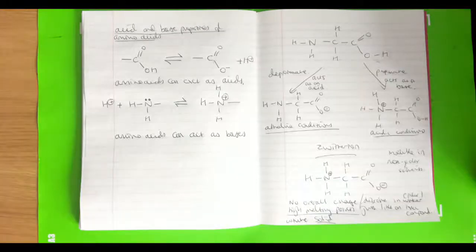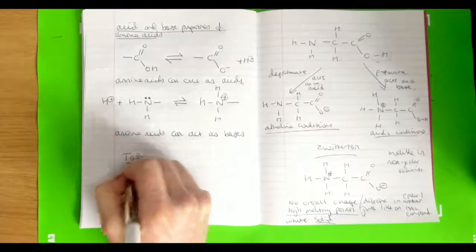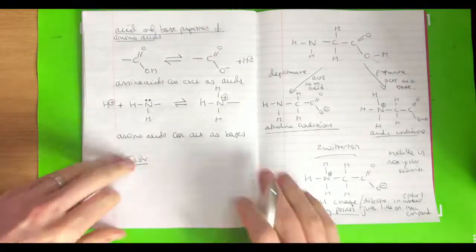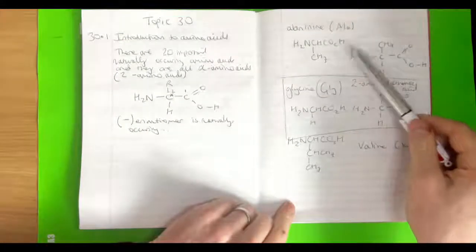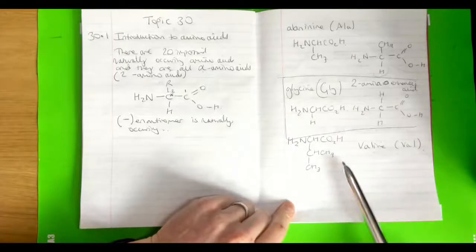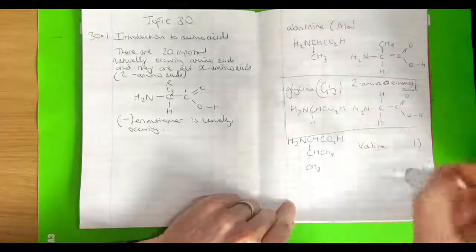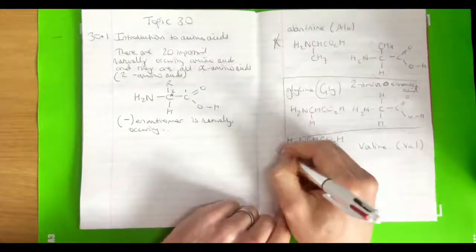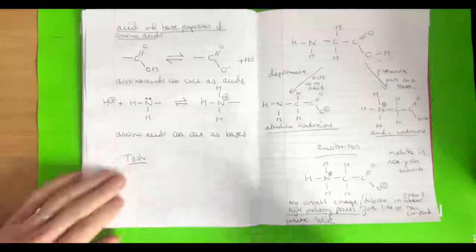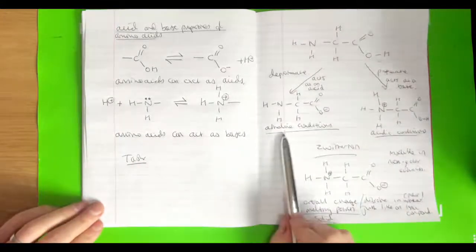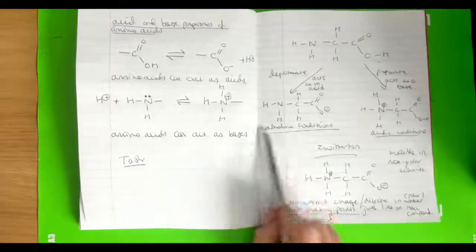Right, what I want you to do now, this is your task. There's two parts to this task. The first task is all about this amino acid here, alanine, and the second task is all about valine here. What I want you to do for both of these amino acids is show me what the structure would look like in alkaline conditions.